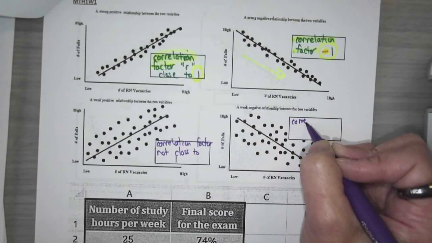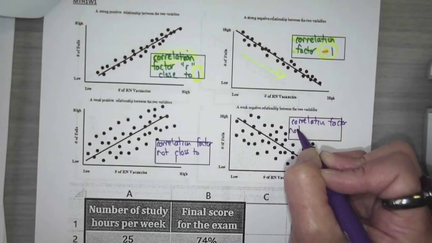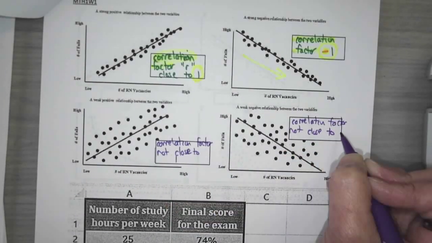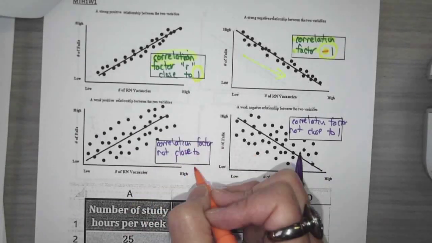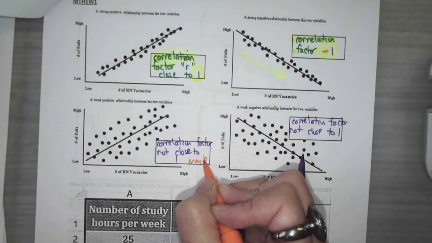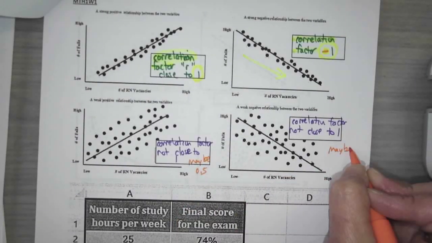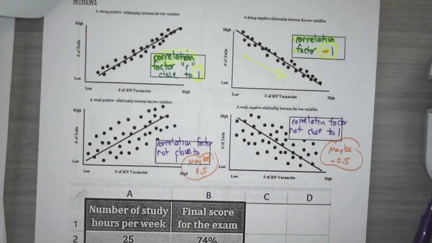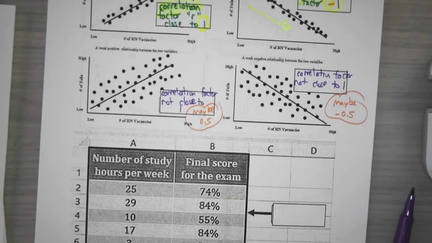So here again, correlation factor is not close to 1. Okay, maybe this would be 0.5, a half, and this may be -0.5. So again, in my brain I'm just thinking maybe a half, but not super close, not super tight there.